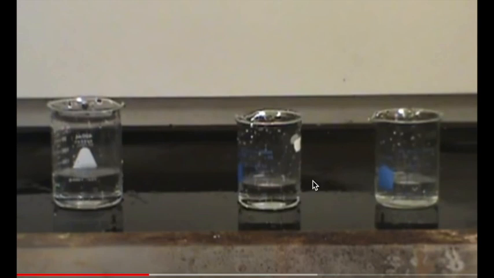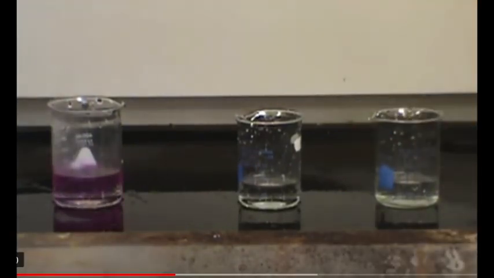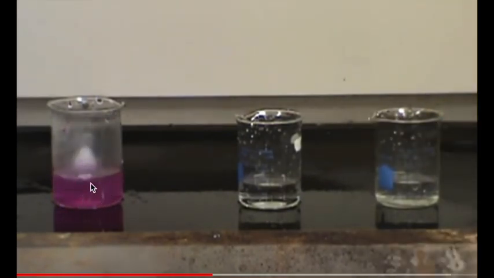As it happens with this specific indicator, it is colorless when it is acidic, and then it will be pink when it is basic. So what we're going to do is add a piece of the metal of interest, and then we're going to see what happens. You can see the addition of the metal here causes the solution to turn pink, which tells you that a base has been created, right?